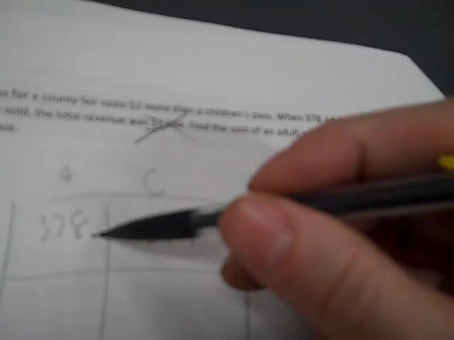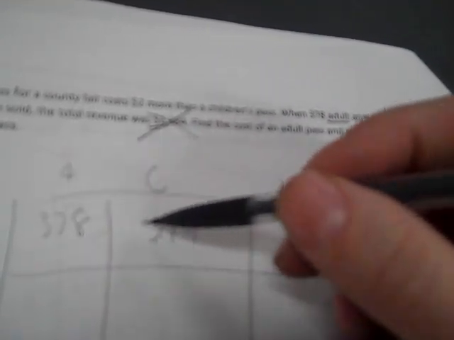Now, non-money numbers. We actually have a couple this time. 378 adults. 214 children. And if you know the two how manys, like you do, add them together. Only in this top row are you going to add them. Add 378 to 214. That's 592. Because together, how many? 592.